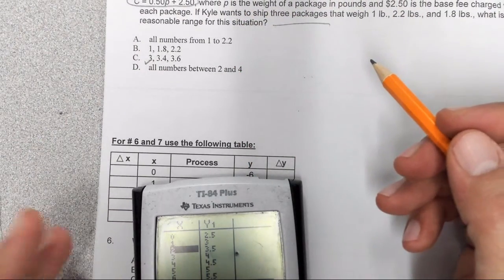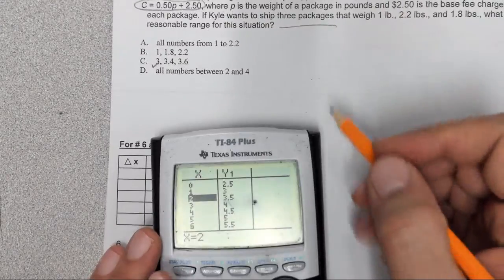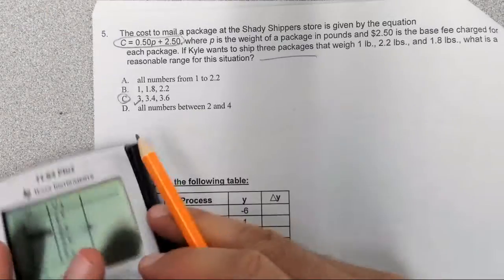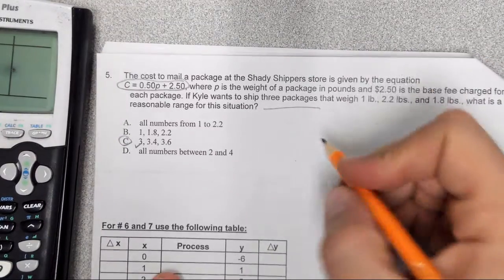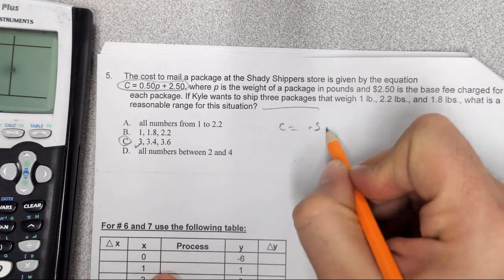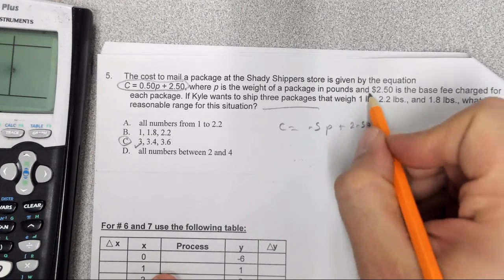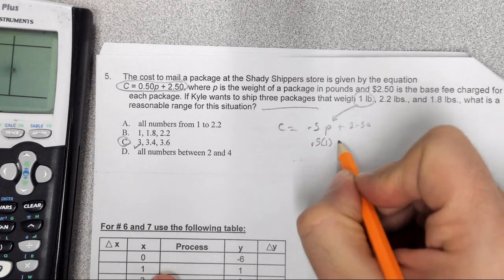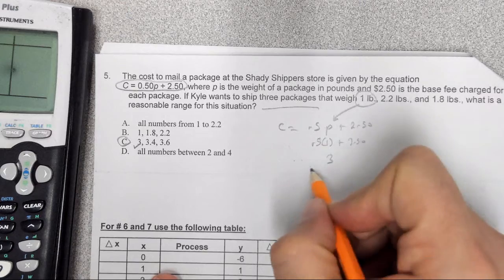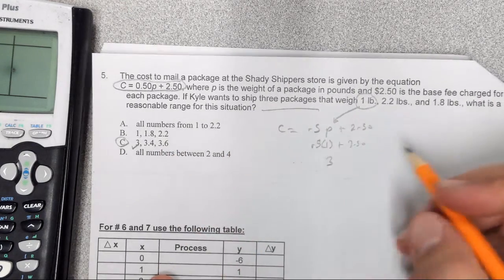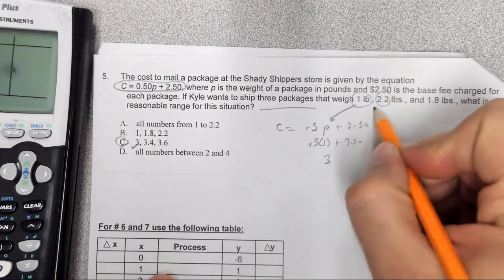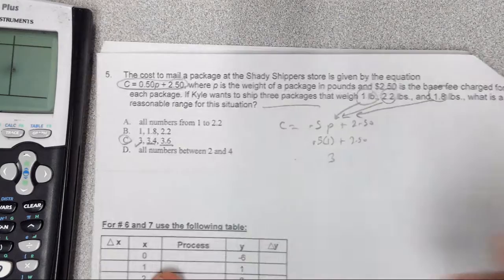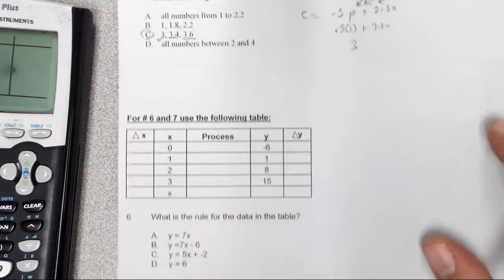So we have to figure out which one's the correct answer, and we could do that by using a calculator. In that case, you know you're going to be picking C as your answer. That's the only one that has 3. Or you can do it by hand. C equals 0.5P plus 2.50. This is P. You put 1 in here. 0.5 of 1 plus 2.50 gives you 3, and you can get the answer that way. It's up to you. To get the other 2 answers, you put this one in here, and you put this one in here. And if you do that, you'll get 3.4 and 3.6. But the calculator was easier.